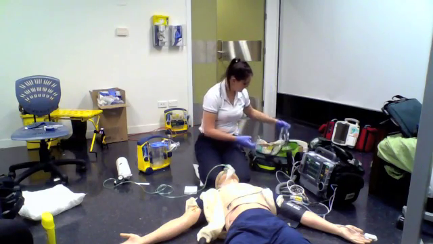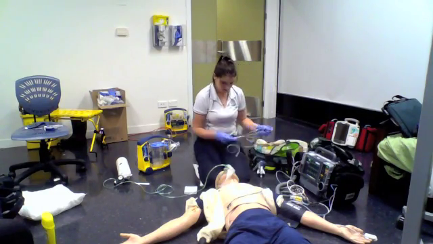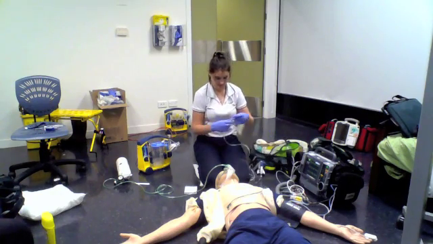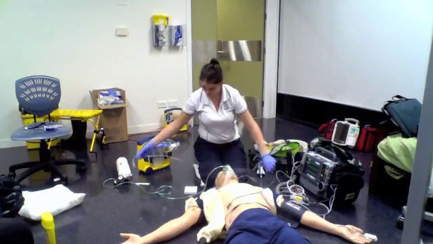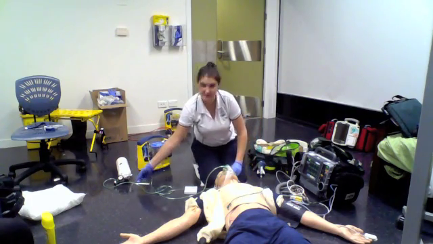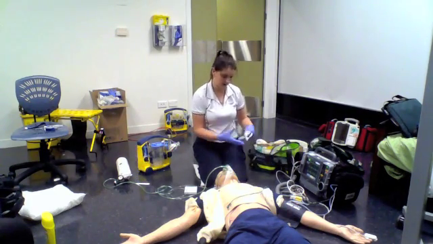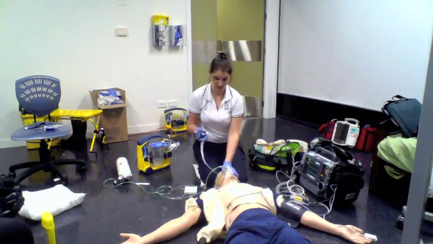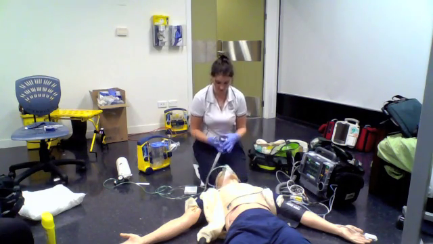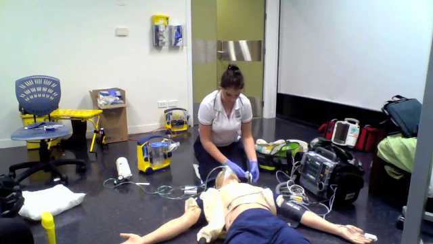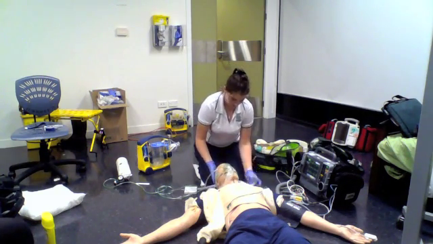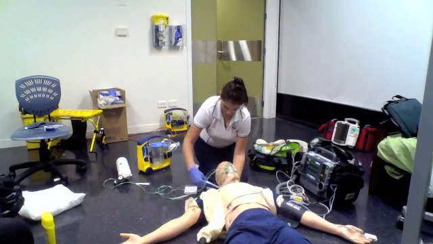To prepare for RSI, I'm going to put some nasal prongs on the patient. My nasal prongs are set up and they're ready to go for supplementary oxygen when the RSI takes place. Right now we're pre-oxygenating the patient with the reservoir mask. We're putting a Thomas tube holder under the head for the ET tube. So we're preparing that.